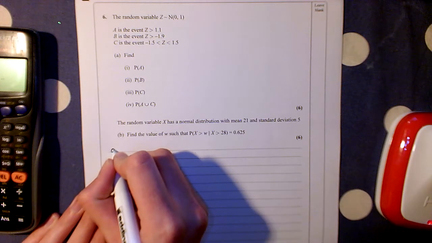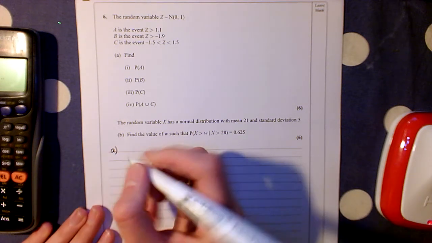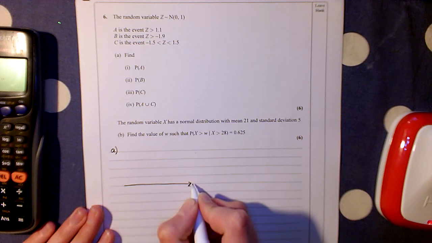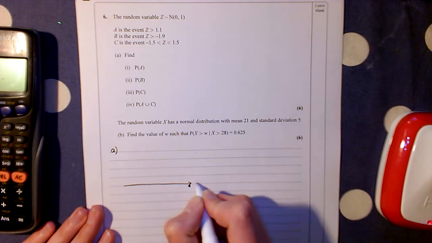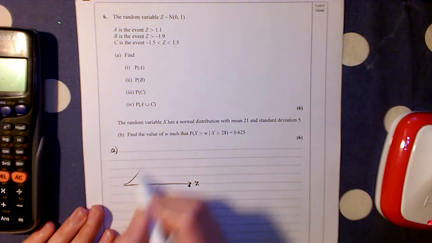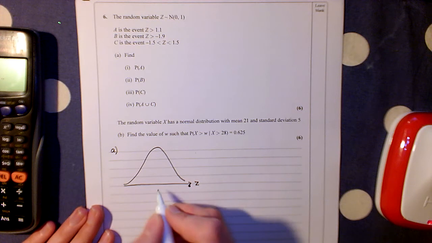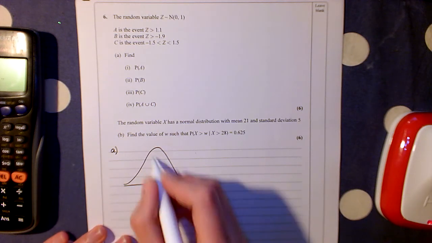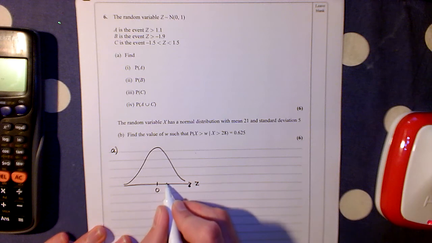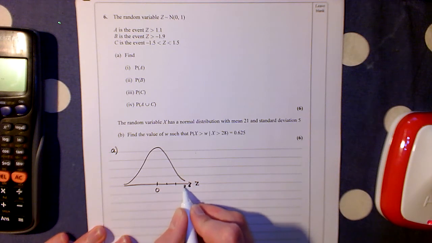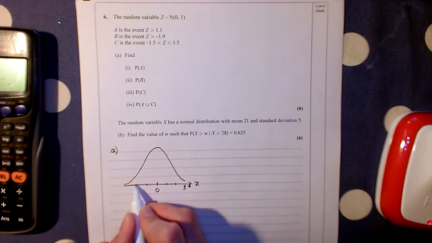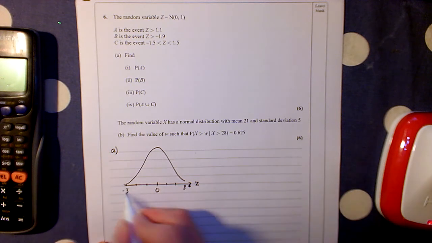So we've been told in the question that z, they've chosen z on purpose because it's the standard normal, is distributed normally with mean 0 and standard deviation of 1. So we basically lose all our data by the time we are 3 standard deviations from the mean. 3 lots of 1 is 3, and 3 lots of 1 heading down is negative 3.